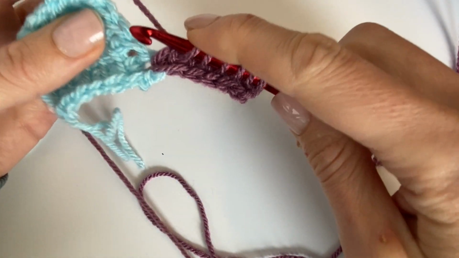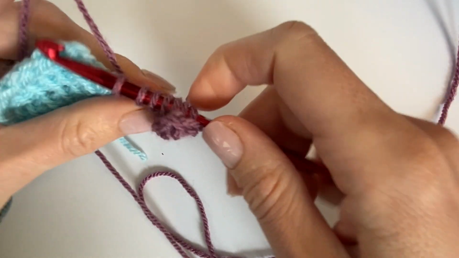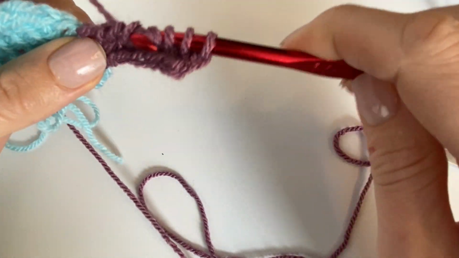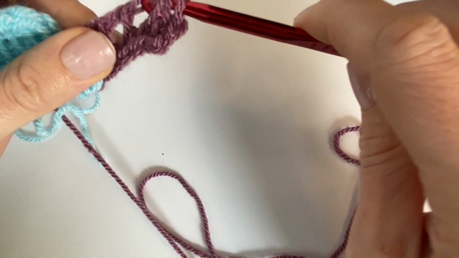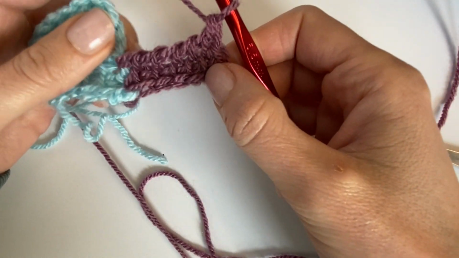So our final one is going into the stitch of the first square again. Okay, then we yarn over and pull through 2 all the way across again. Okay, and that's our second row.